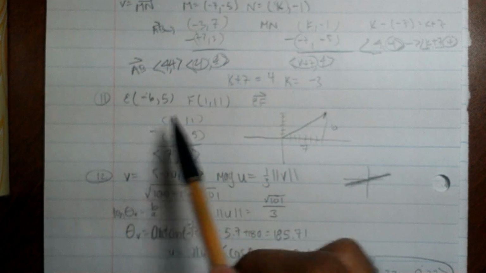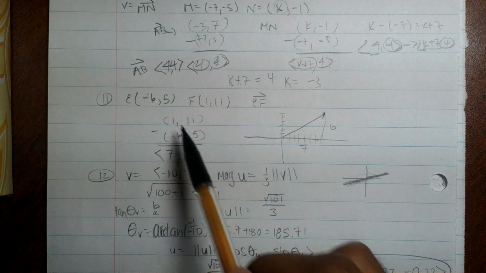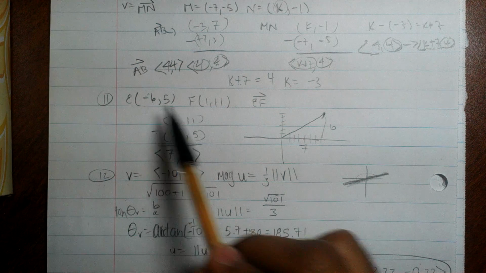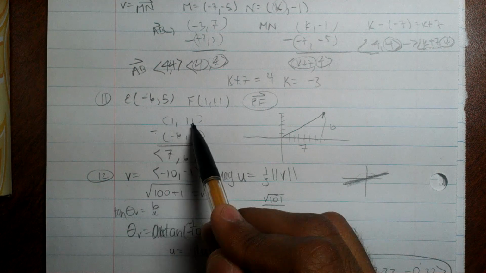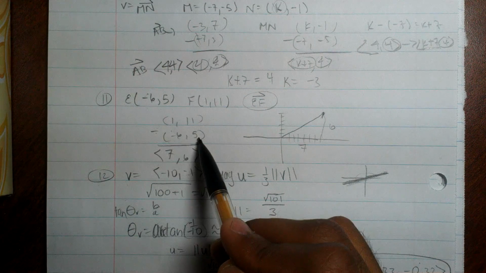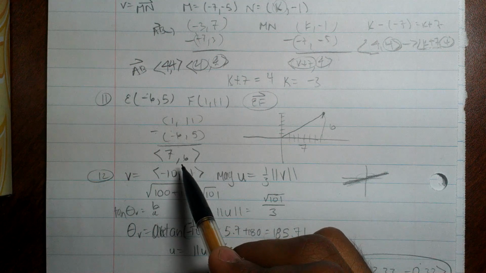So they give you point E and point F. E is (-6, 5), F is (1, 11). Subtract the initial point from the terminal point because you're solving for vector EF. (1, 11) minus (-6, 5) gives you the vector (7, 6). Then they want you to graph it.